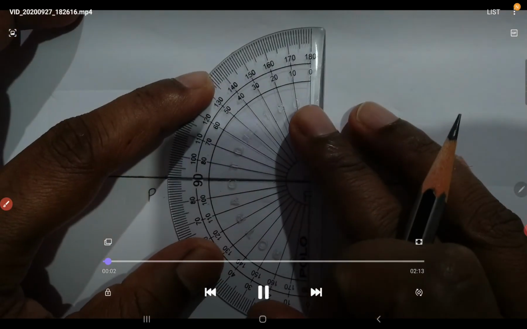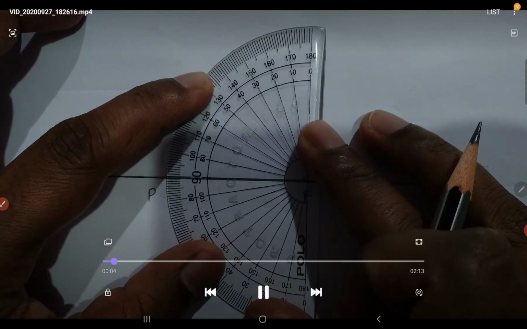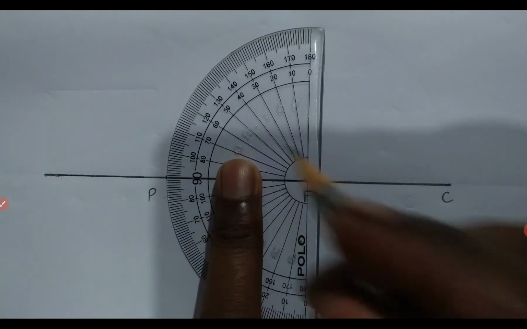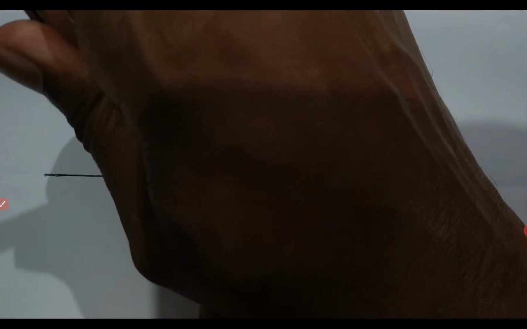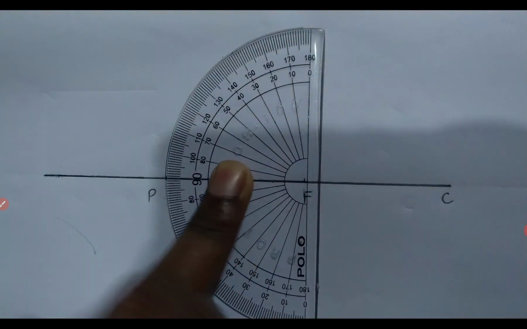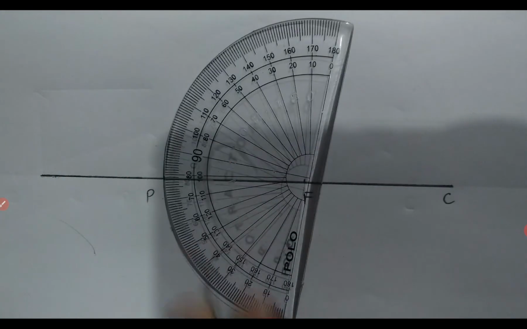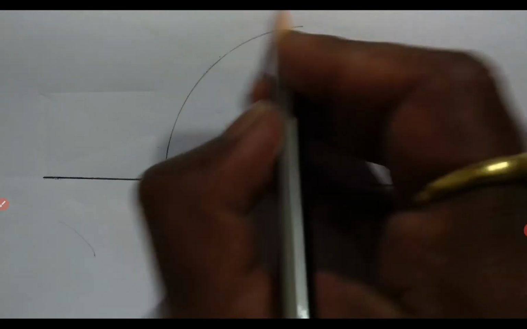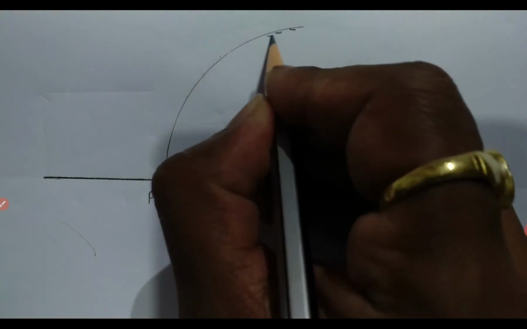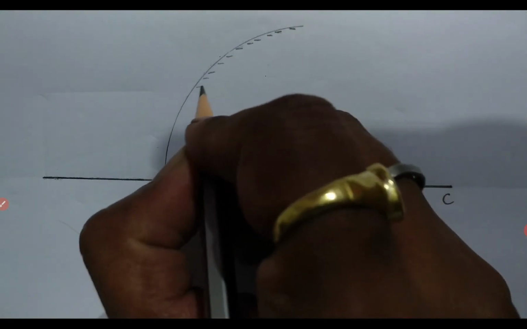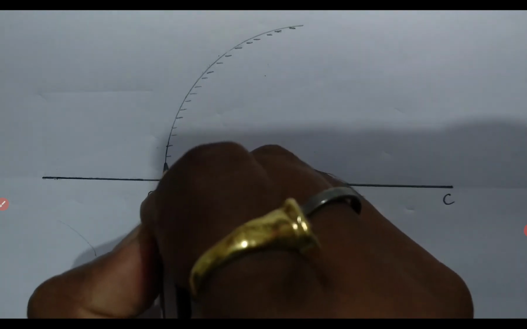With the help of protractor, I am trying to draw the curved part, and then I shall draw the shaded part also. I think this will take a bit longer time. I am drawing the shaded portion from inside, remember this time, because it is a convex mirror.